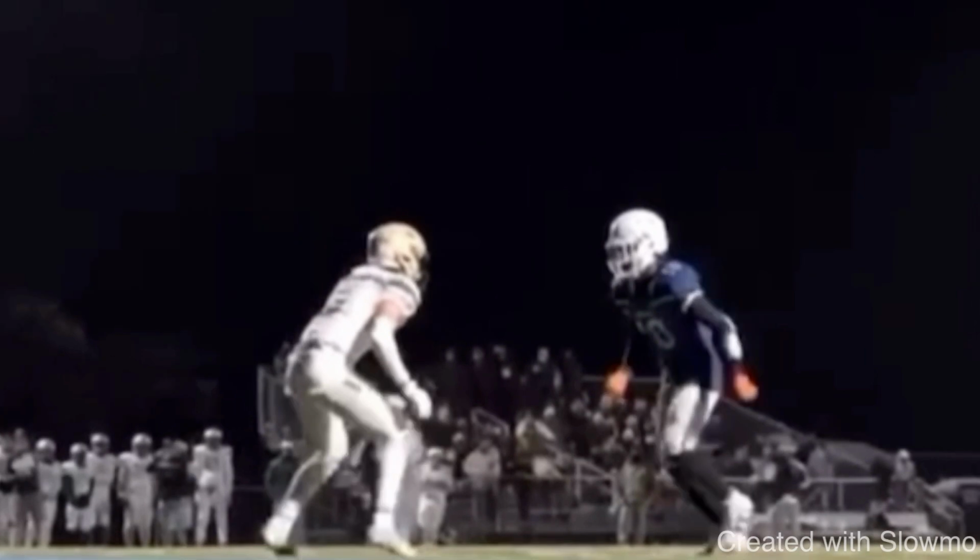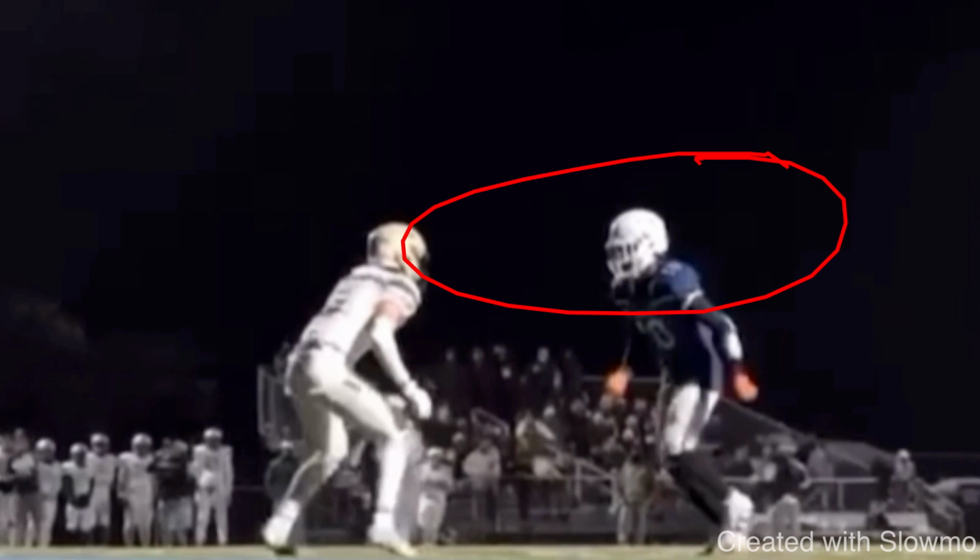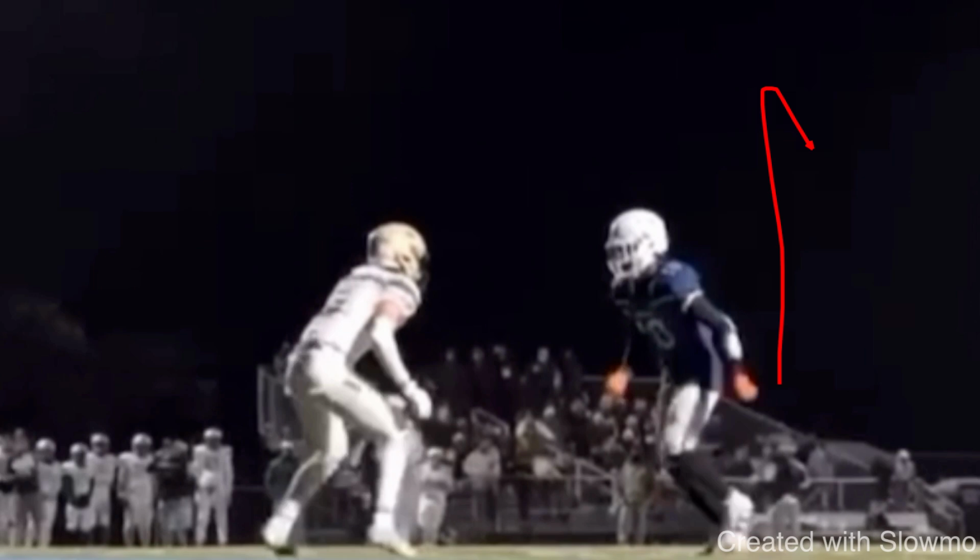Now, the next move or next term that we're going to talk about is something called a peek back move. A peek back move is something that you could use in the red zone. On routes, we talk about this a lot, right? Like this receiver is going to be running a comeback route. Now, on a comeback route, what do we want to do from point A to point B? We want to be able to sell something called a fade route.